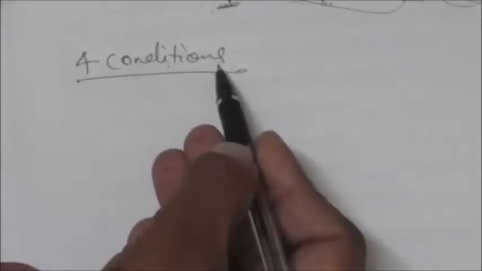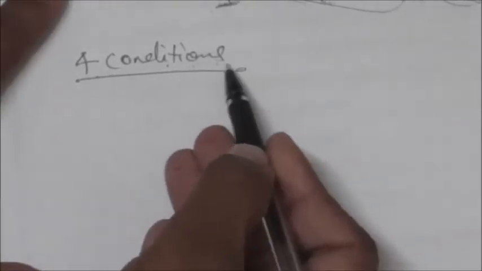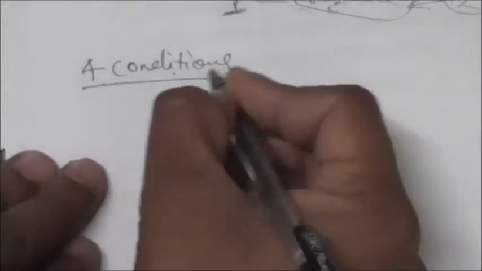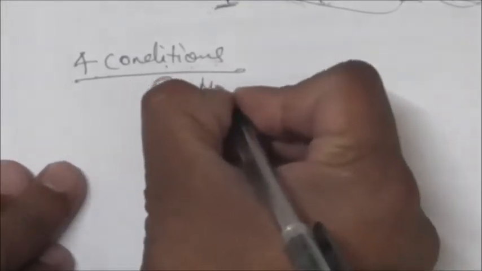For deadlock there are four conditions. If these four conditions hold simultaneously in the system, then the set of processes is said to be in deadlock. So what are these four conditions? The first one is mutual exclusion.